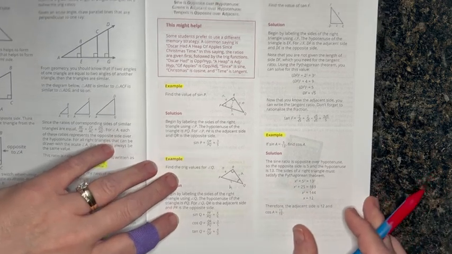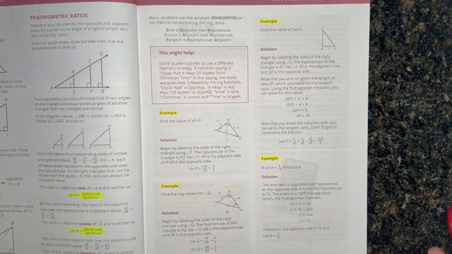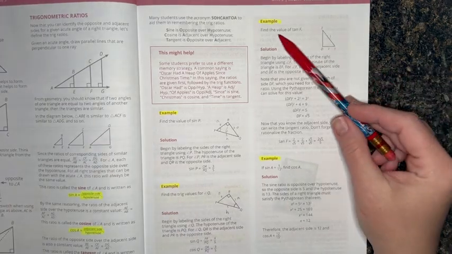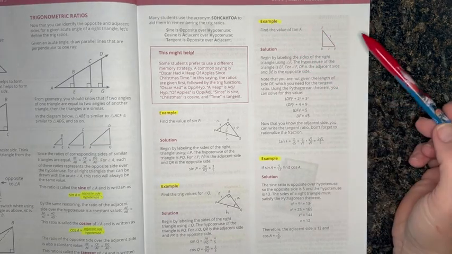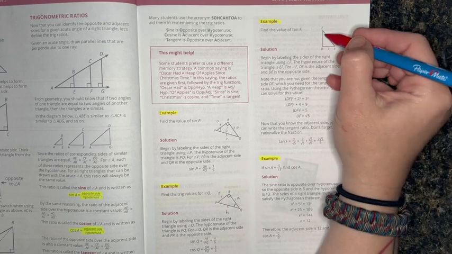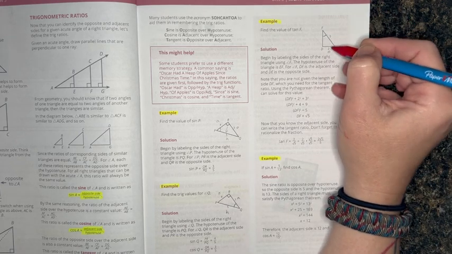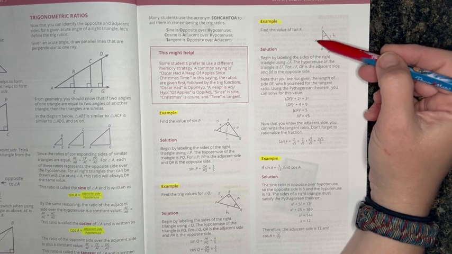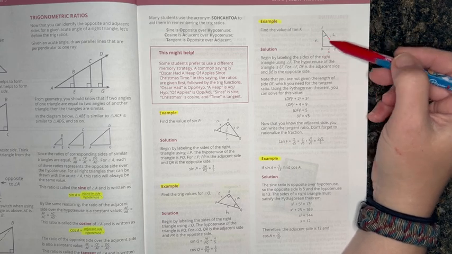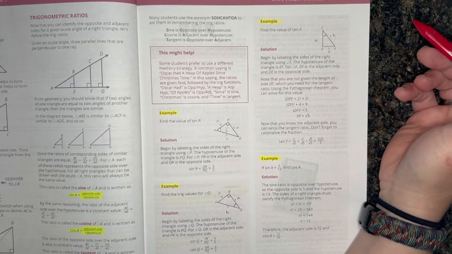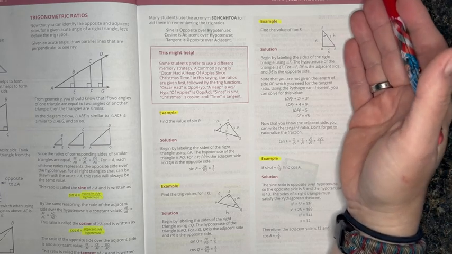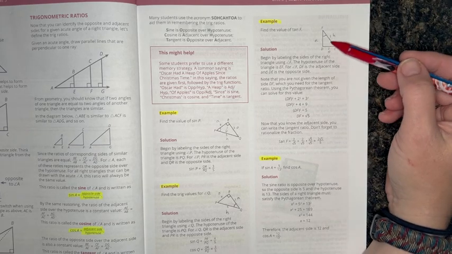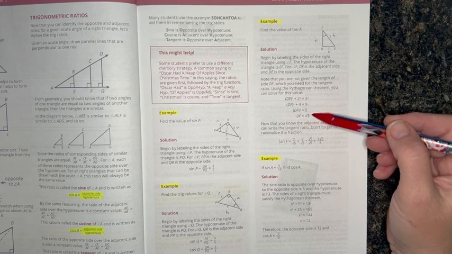Okay? Now, the example in the second column on page 7, they want you to find the value of the tangent of F. Okay? Here's my angle F. This is the opposite, this is the adjacent, and this is the hypotenuse. Now, to find the tangent, we need opposite over adjacent, but they didn't give us the length of the adjacent side. But because it is a right triangle, we can use the Pythagorean theorem to solve for the adjacent side, which they did here.